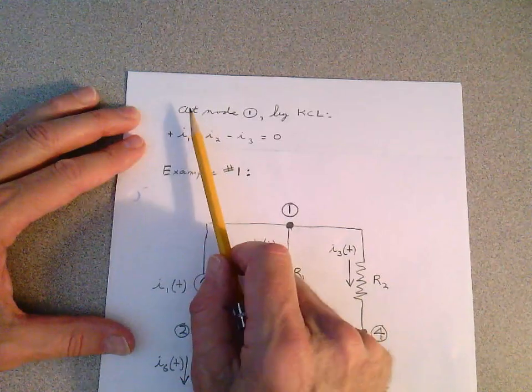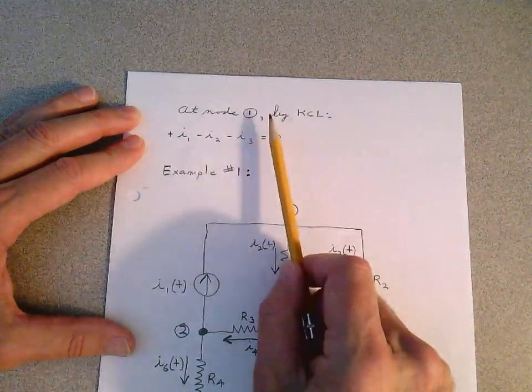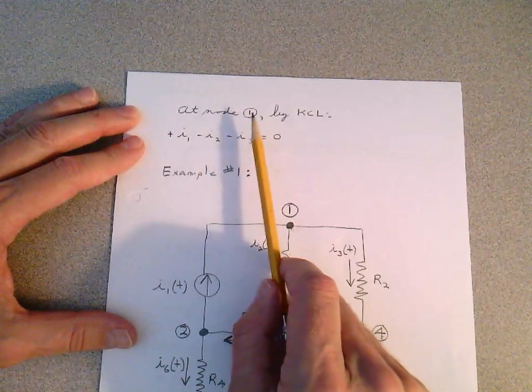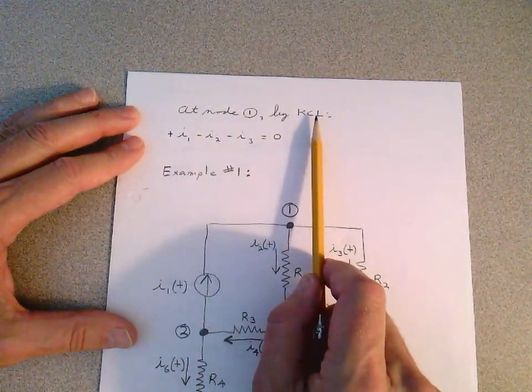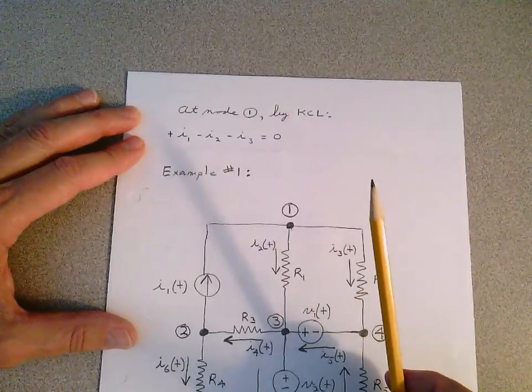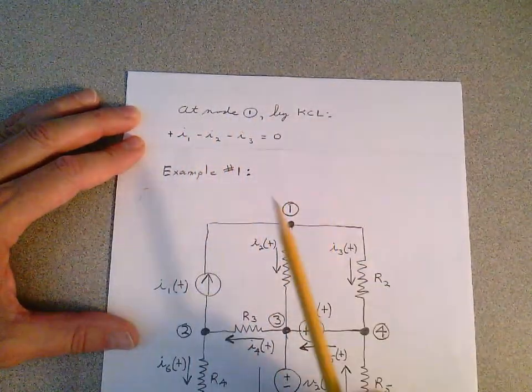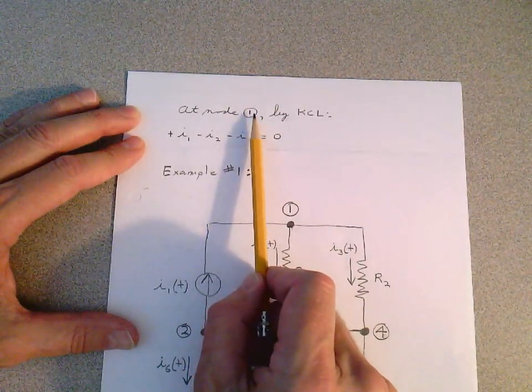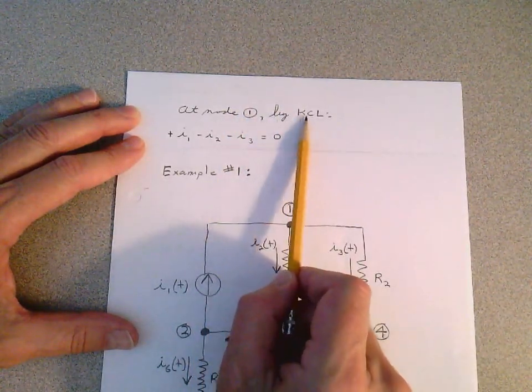I'll write at node 1 by Kirchhoff's current law. Now, make it real clear. On every homework assignment or on any exam solution, I want to see this statement written. I want to see at node, whatever node point you're writing the equation at, comma, by KCL.